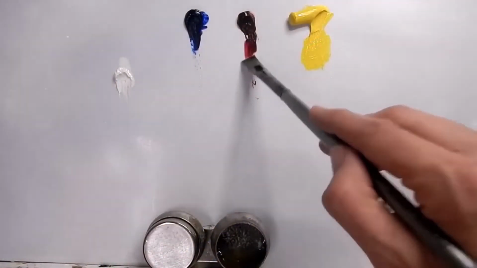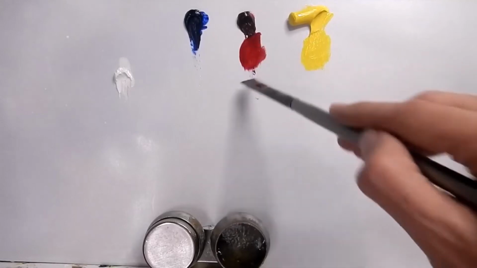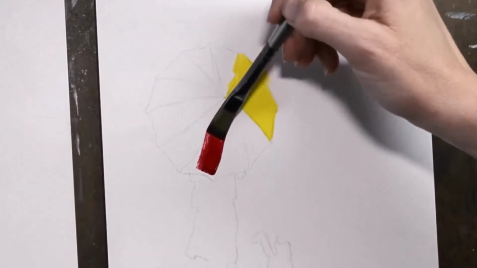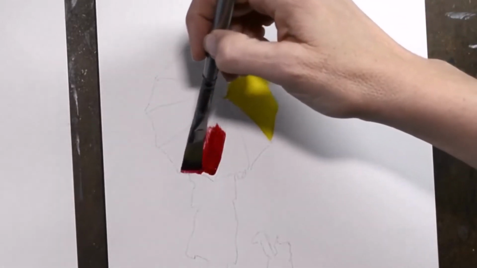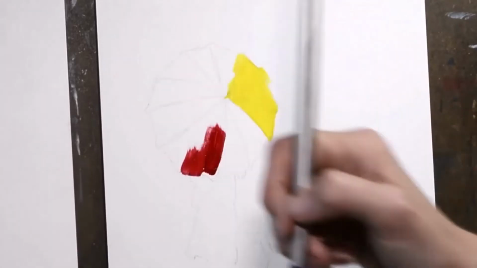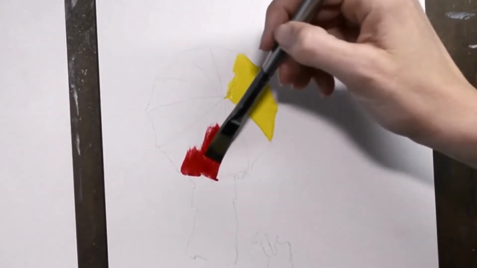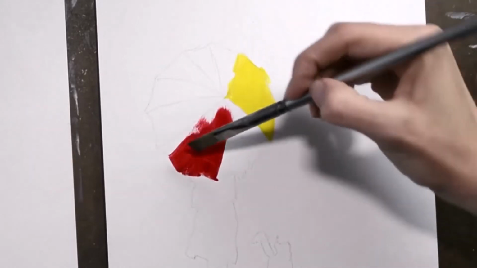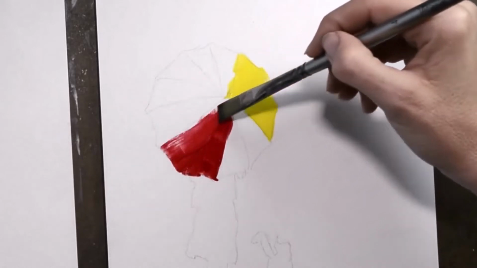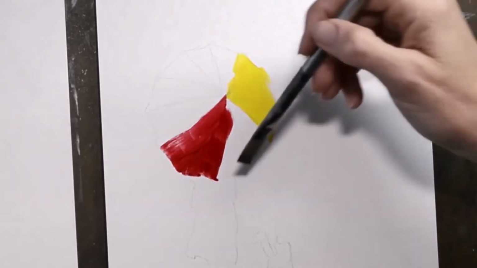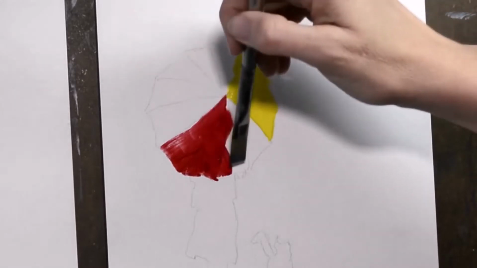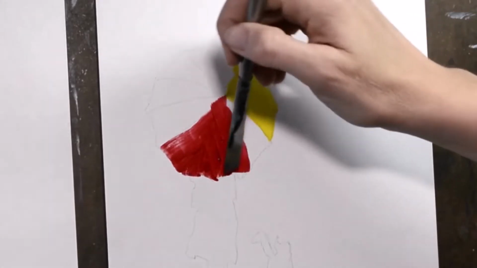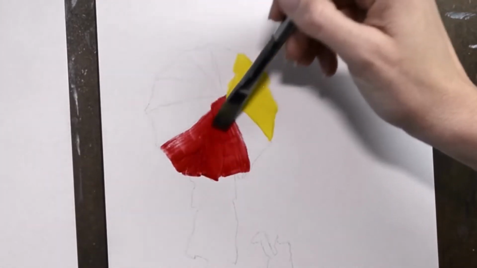Next, I did clean my brush. Now I'm grabbing some of the alizarin crimson, and I'm going to lay in the alizarin crimson. The alizarin crimson I'm going to put in the bottom left. And if you go outside the lines, don't sweat it too much. You can always go back over all the white using actual white and clean up your umbrella. Painting the alizarin crimson into the 3 other quadrants.